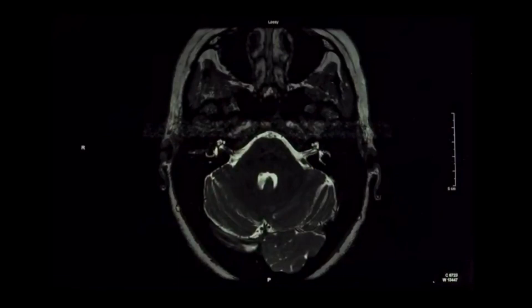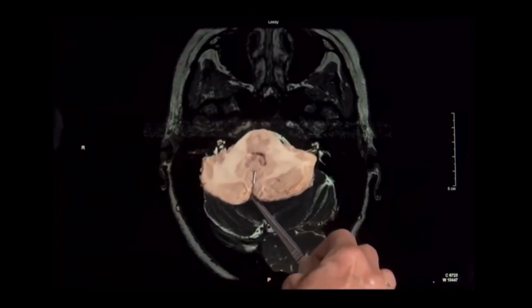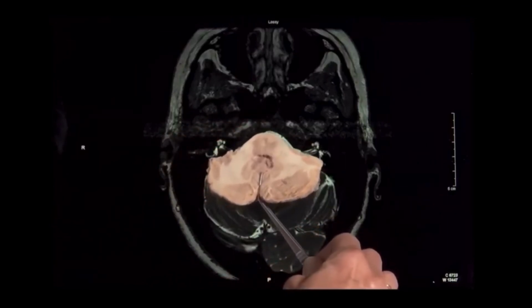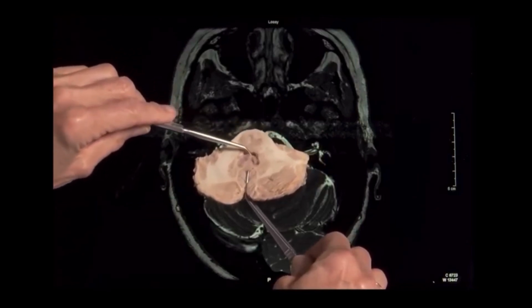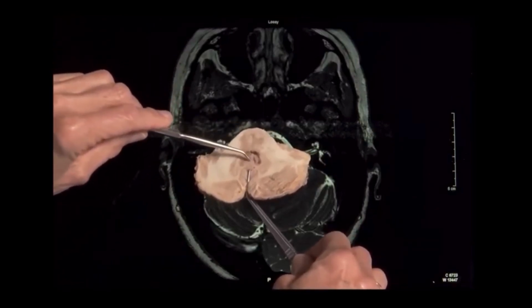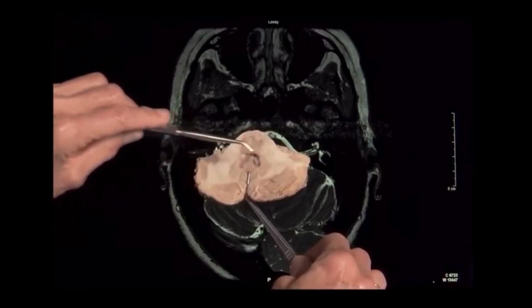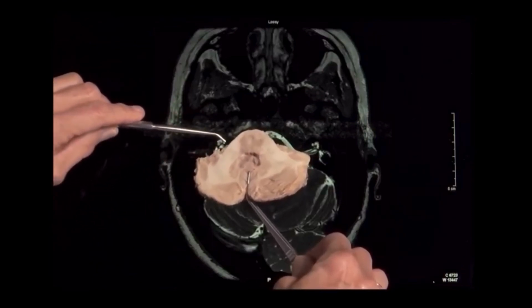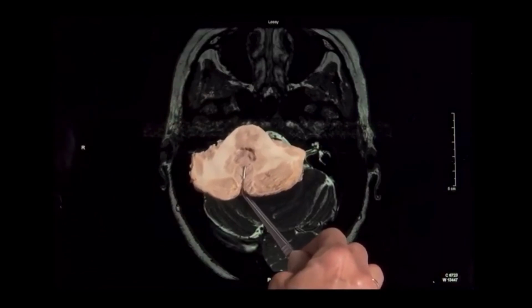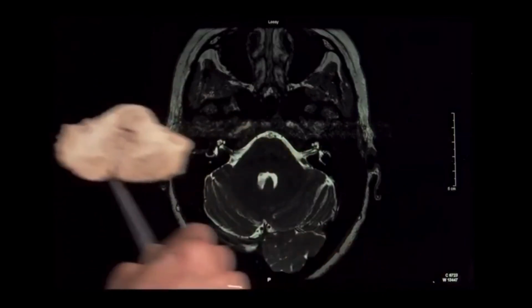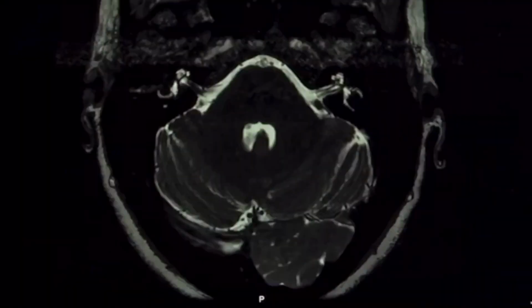So now I want to show you an axial radiograph through the pons. So let's just orient ourselves. Here is our pons, and here we have the fourth ventricle with a bit of the vermis of the cerebellum, and here we have cerebellum on either side. And now what I want to show you is the seventh and eighth nerve along with the semicircular canals and the cochlea. So let's look here.